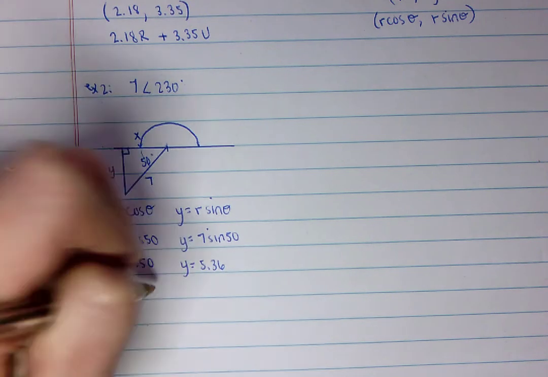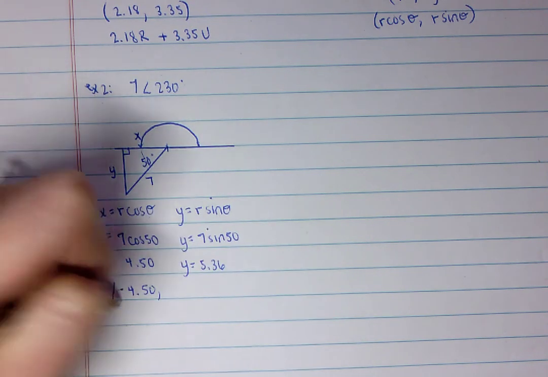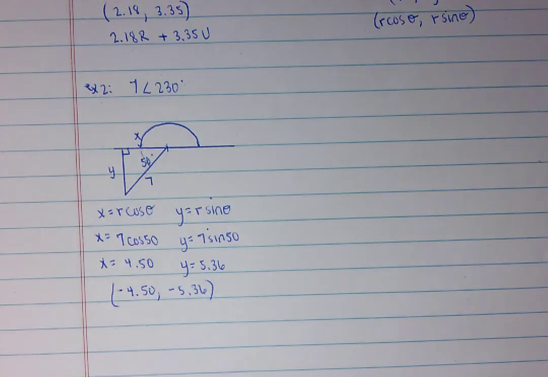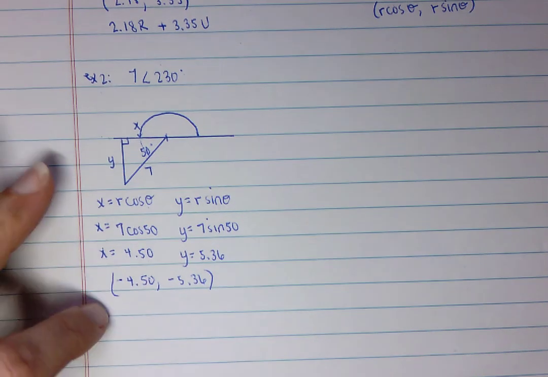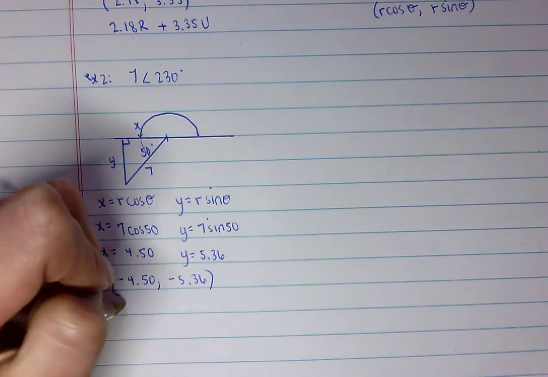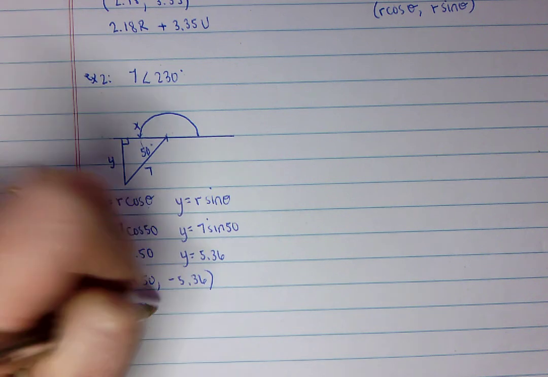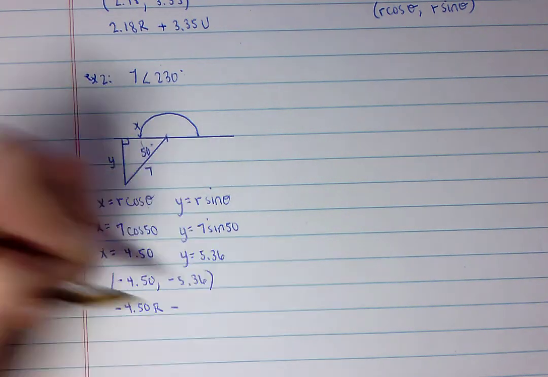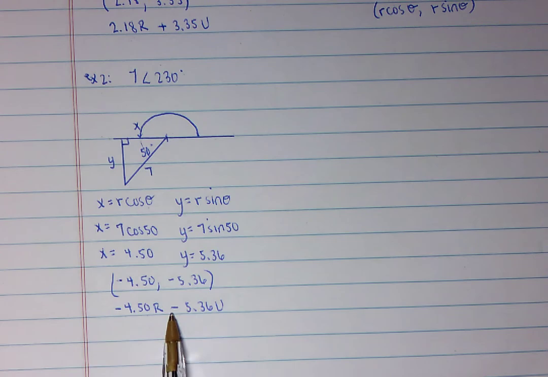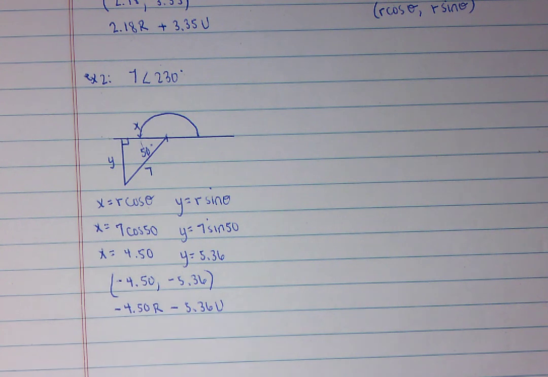So we're going to say negative 4.50, and negative 5.36, okay? That's how you write it as a point. If you were going to write it using the r and the u like we did before, we would say negative 4.50 r minus 5.36 u, okay? And that is how you convert from polar to rectangular.